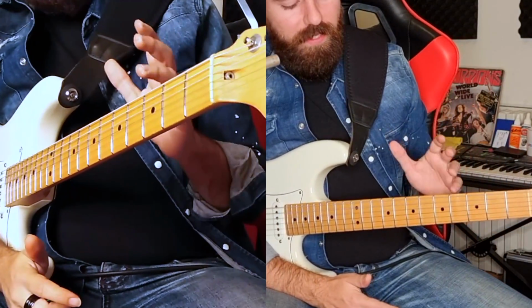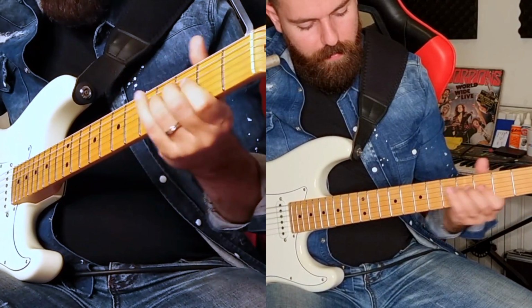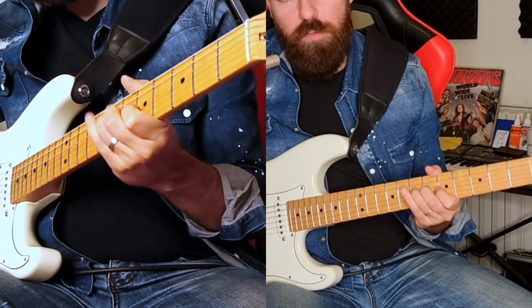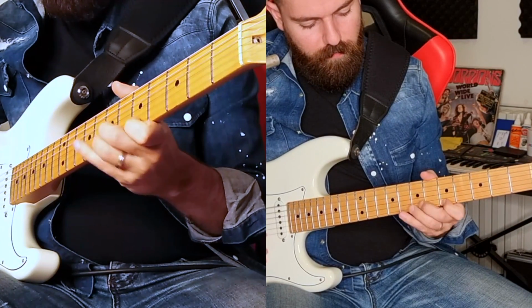So for this example, I'm gonna play around fret number 5. This is my A shape, the chord tones of A, and these are the chord tones of the D major. Now I'm gonna give you those shapes.